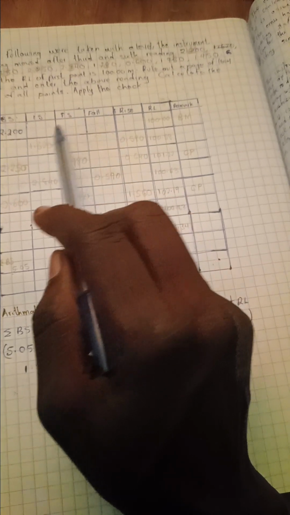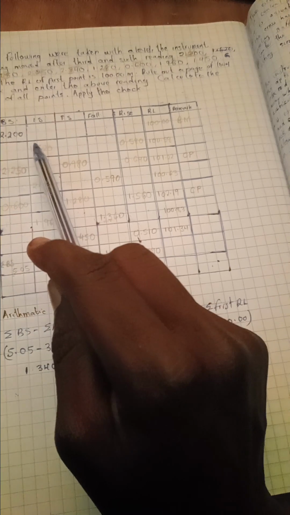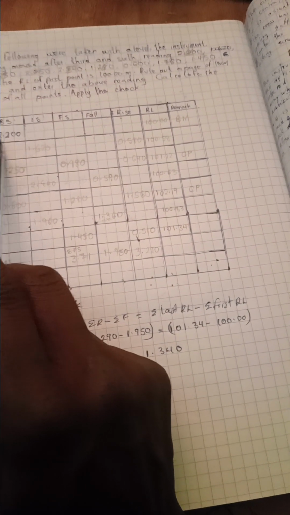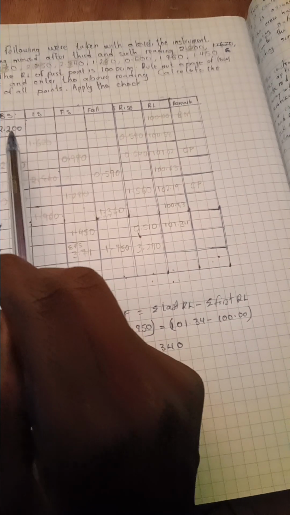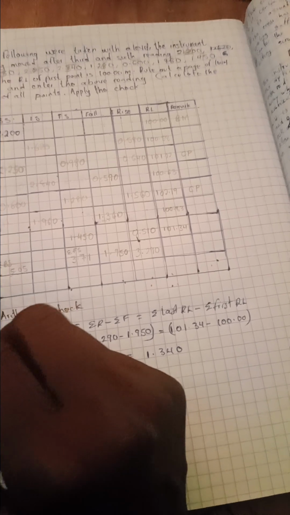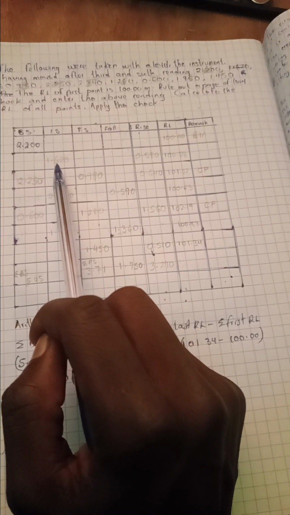Then we calculate. We show if the reading was a fall or a rise from 2.20. If we subtract 2.20 minus 1.62, we will get negative 0.580.